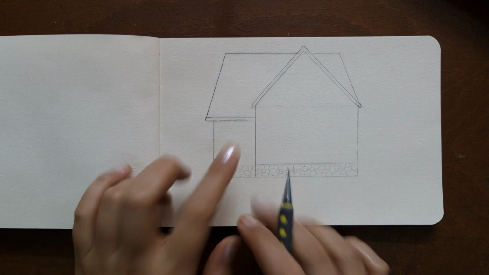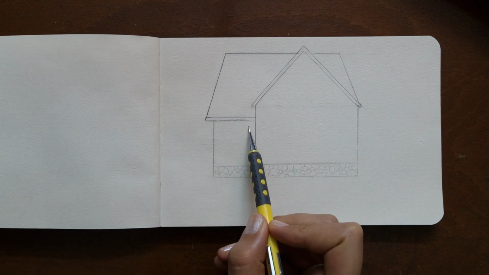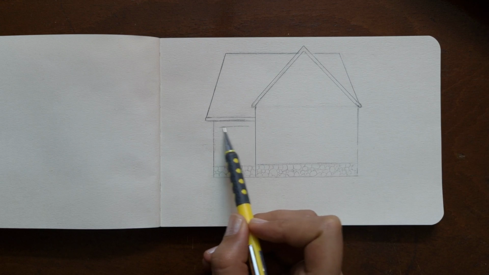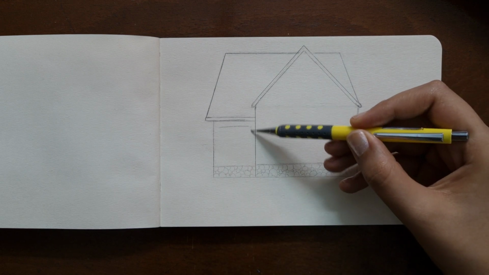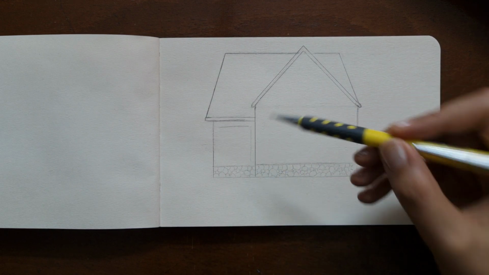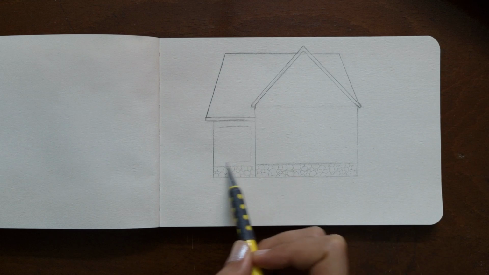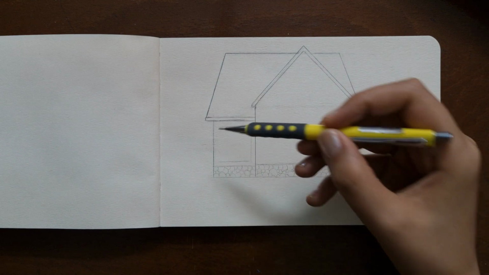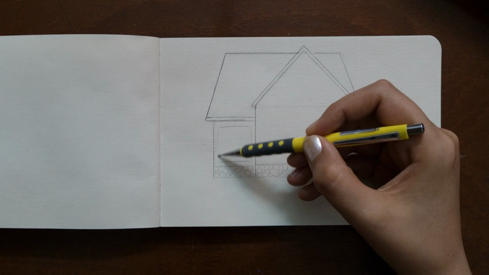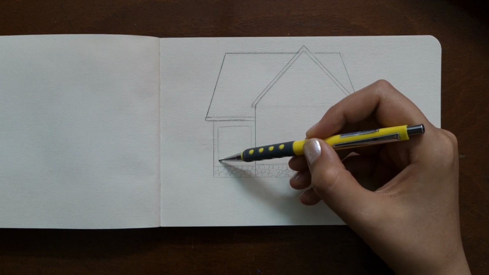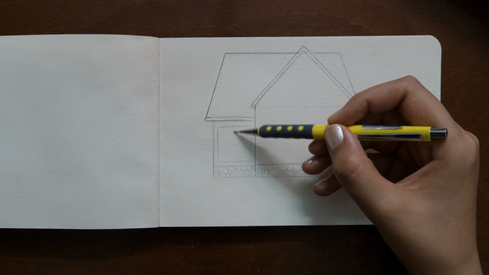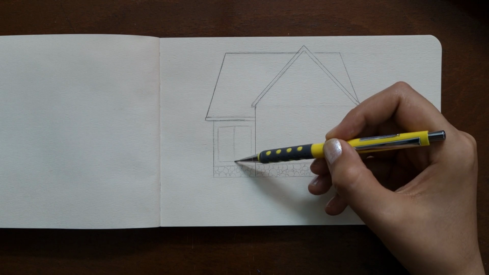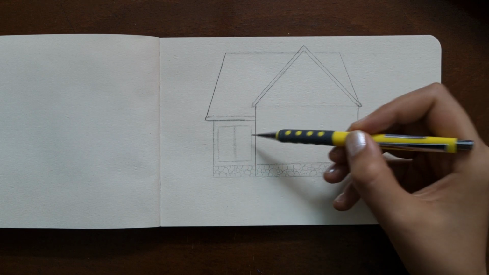Next, let's draw a small window here. But don't just leave it as a plain rectangle. Add some details and edges to create a frame for your window.